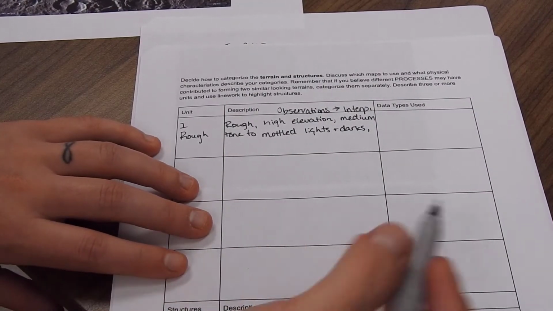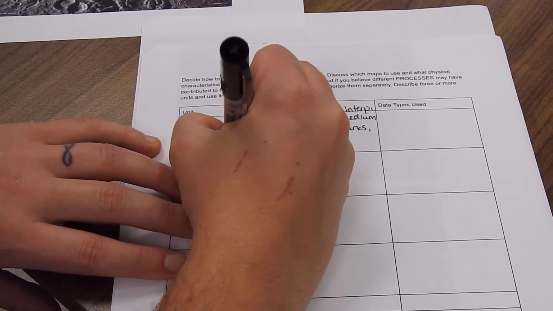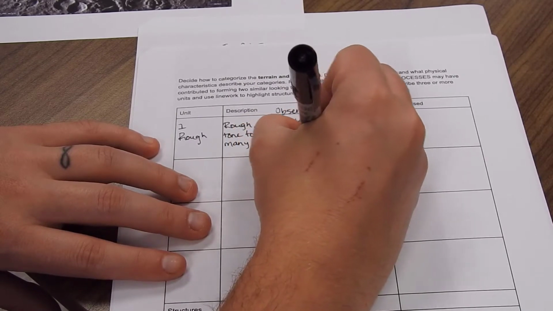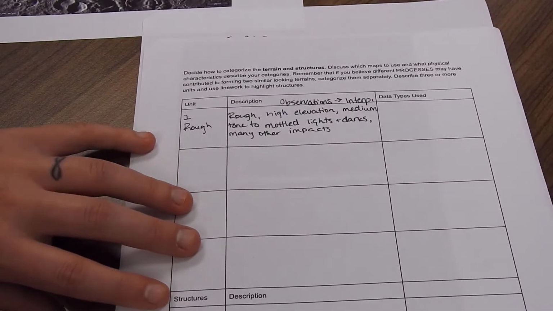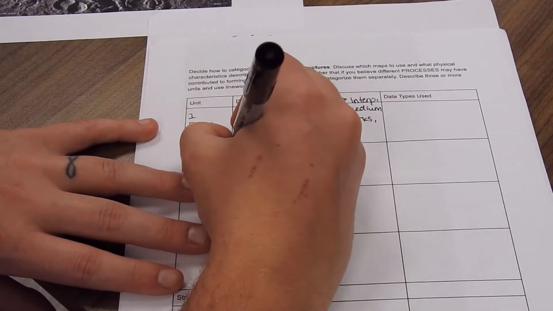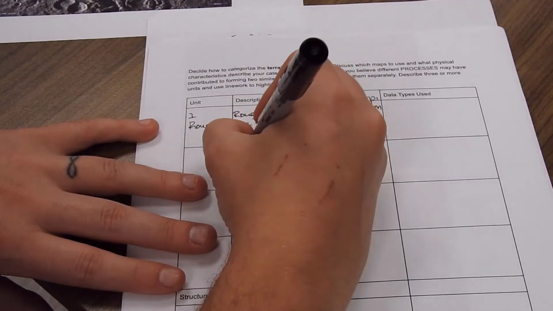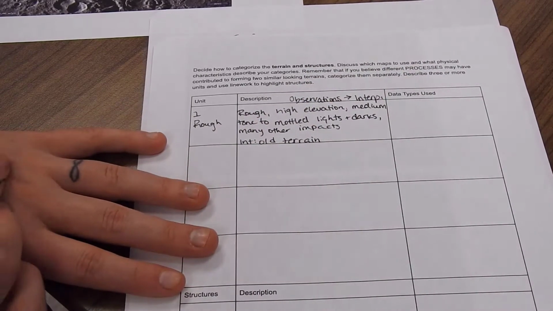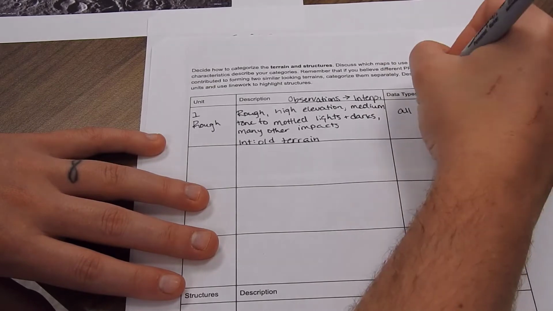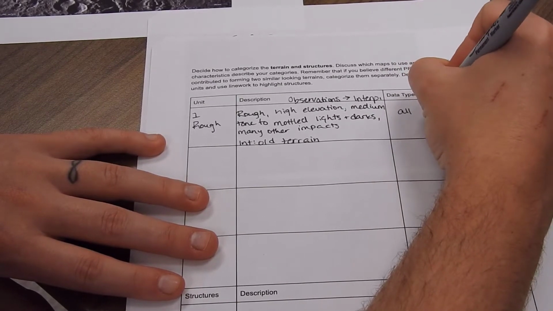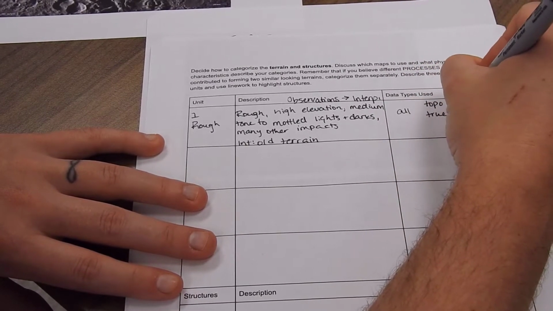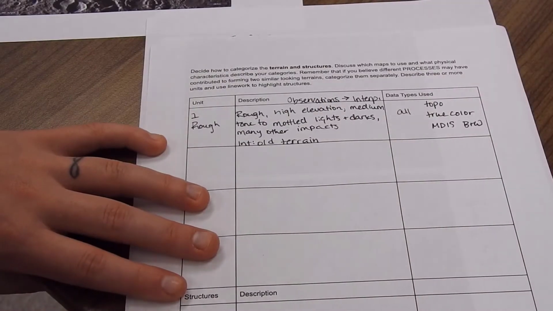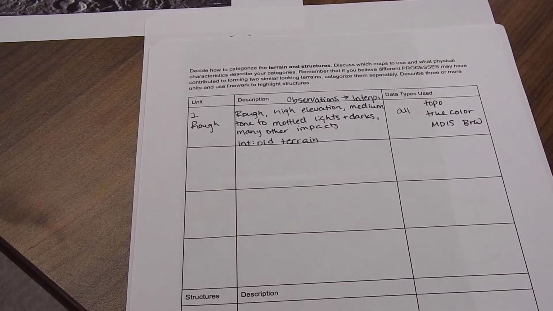And we know that it's got a lot of secondary impacts, so many other impacts. And this is where we would put in our interpretation if we wanted to. So I'm going to interpret this to be old terrain. And the data types we used were all of them. So we used the topography, we used enhanced true color, and we used the MDIS black and white. We used all 3.